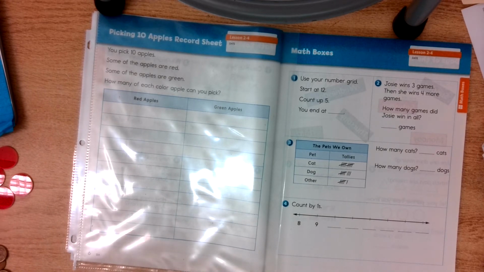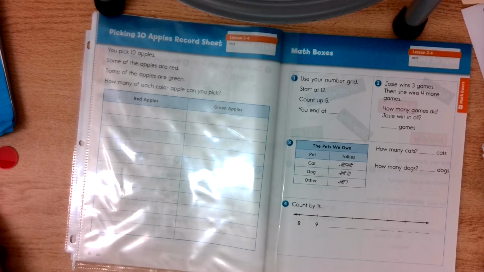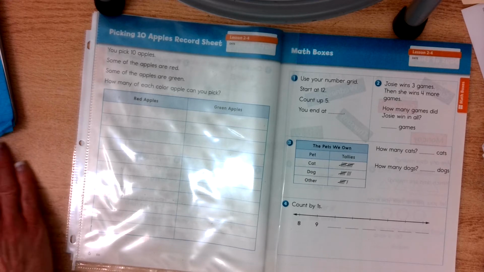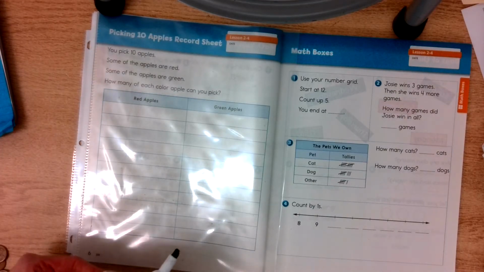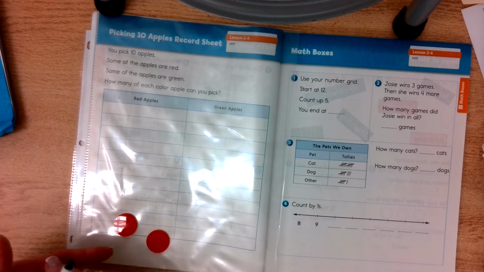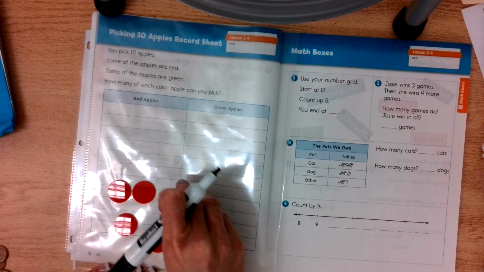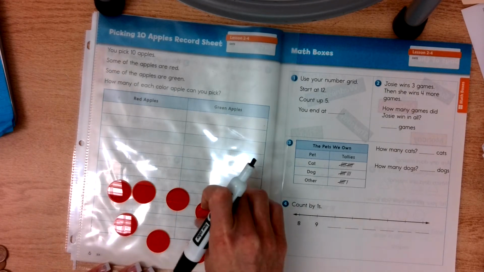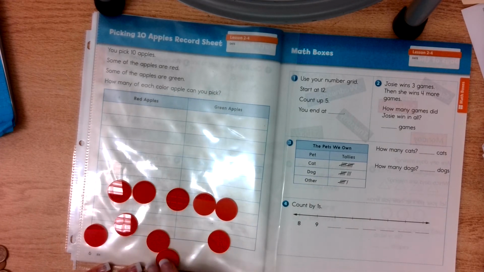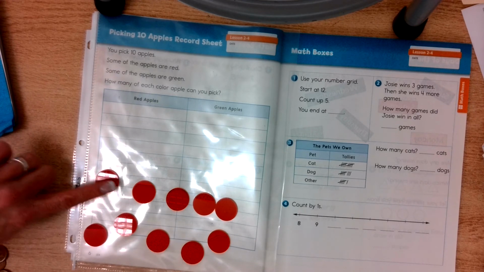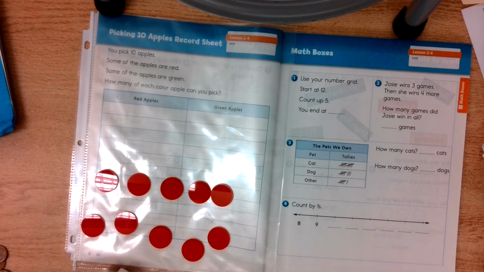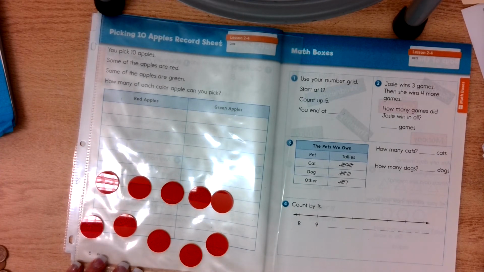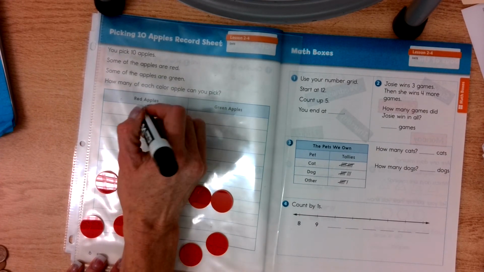So I think for the purpose of being under the camera, I'm going to use the red and yellow tokens that I have here. I'm going to put them on. I'm going to start off with, first of all, the red having all of them. So let me just make sure I have 10. 1, 2, 3, 4, 5, 6, 7, 8, 9, 10. Perfect.